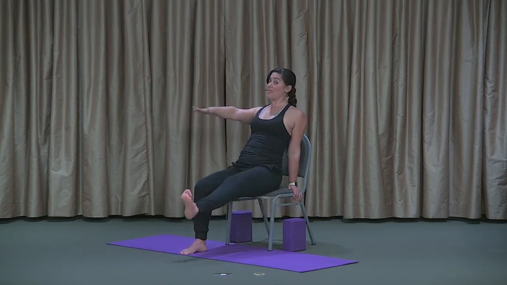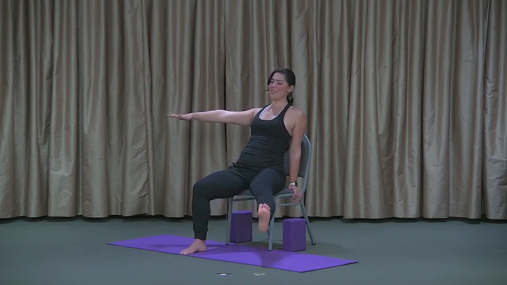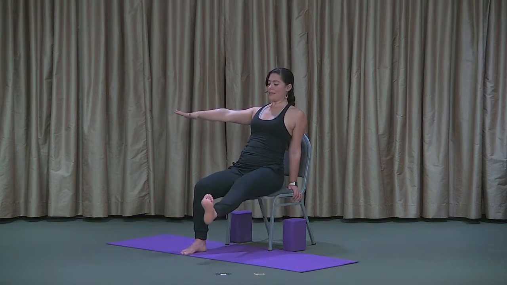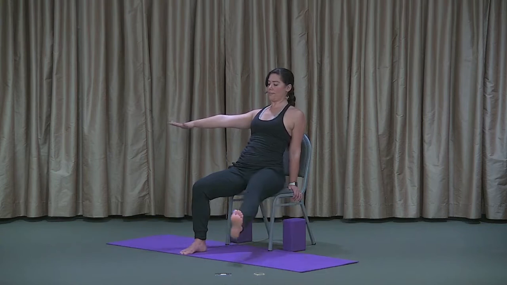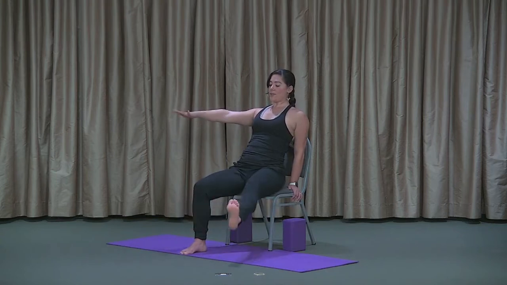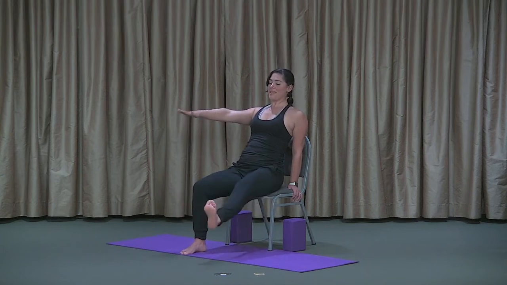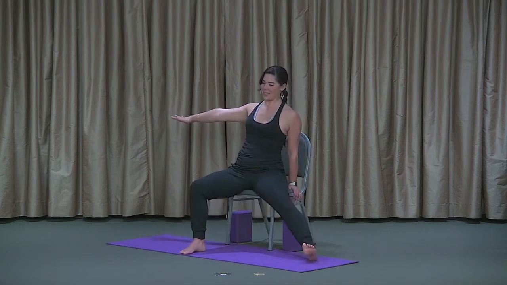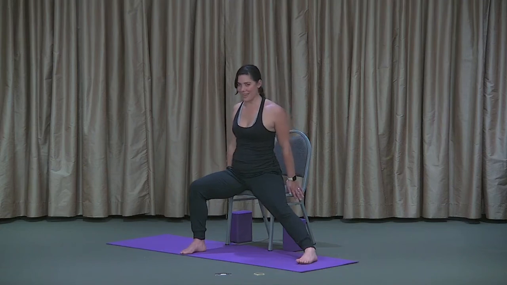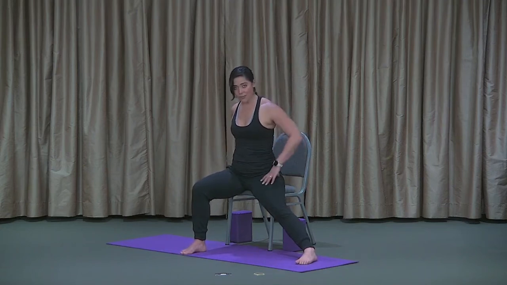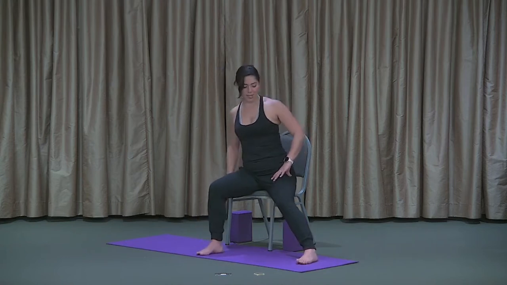So if you did do this on the other side, you need to try to stay balanced in terms of the strengthening for both sides. Ooh, goodness. Let's try for 3 more. 2. Last one. And bring that leg down, arm down, possibly shifting over to the left, or just stay right where you are if you feel pretty comfortable and open.